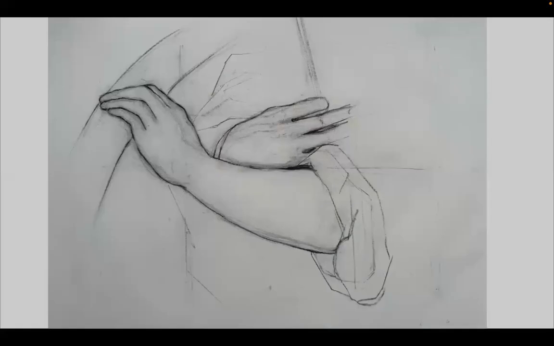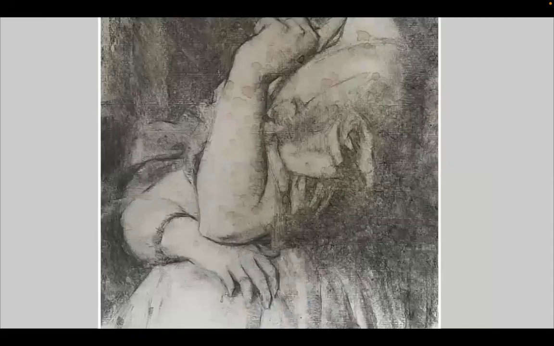This is Natalia, who was working again very large, really focusing on developing the linear quality of the work. He did a very good job. I think this is after Gentileschi. I might be wrong about that, but yeah, excellent job.